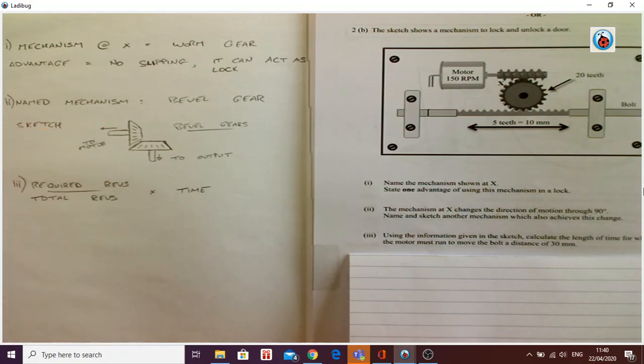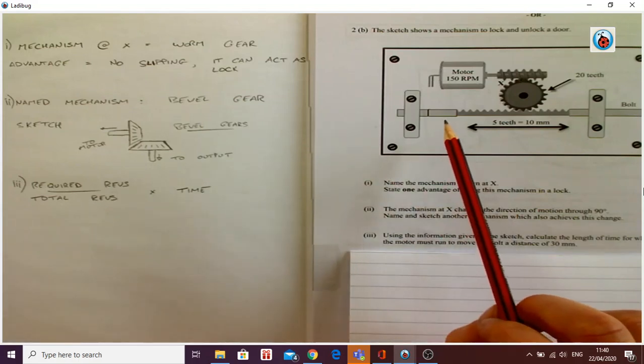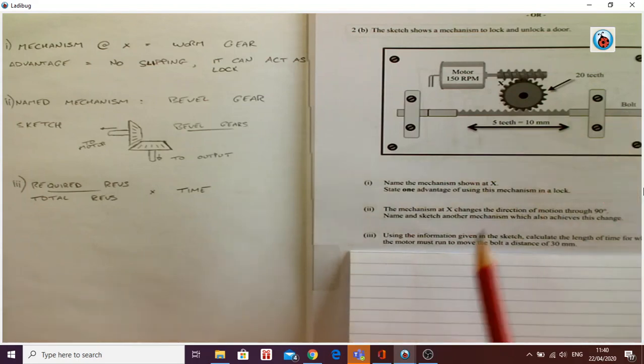Number 3. Now this is the one I really want to emphasize today, the calculation. Using the information given in the sketch, calculate the length of time for which the motor must run to move the bolt a distance of 30 millimeters. So how long does this motor have to be spinning in order for this to move 30 mil? We have some information given to us.